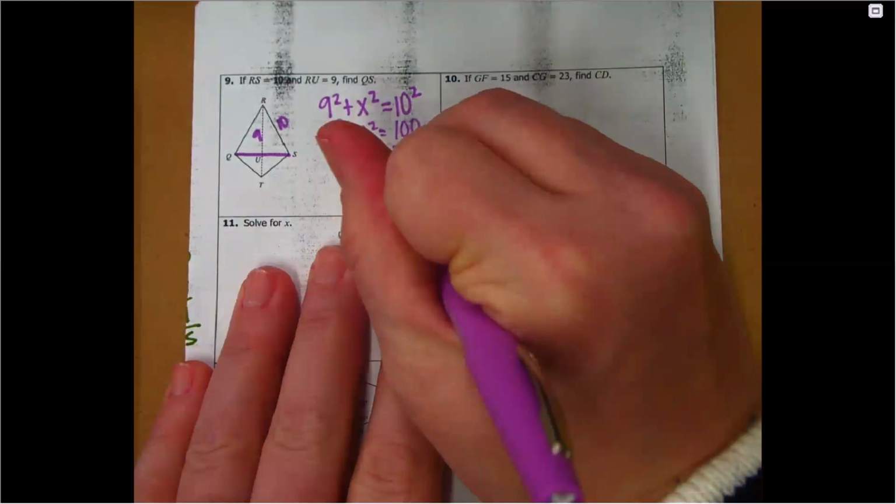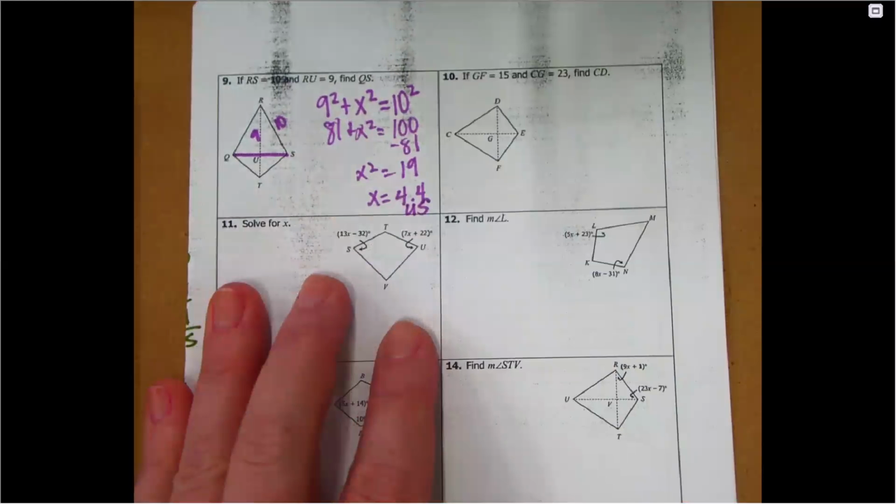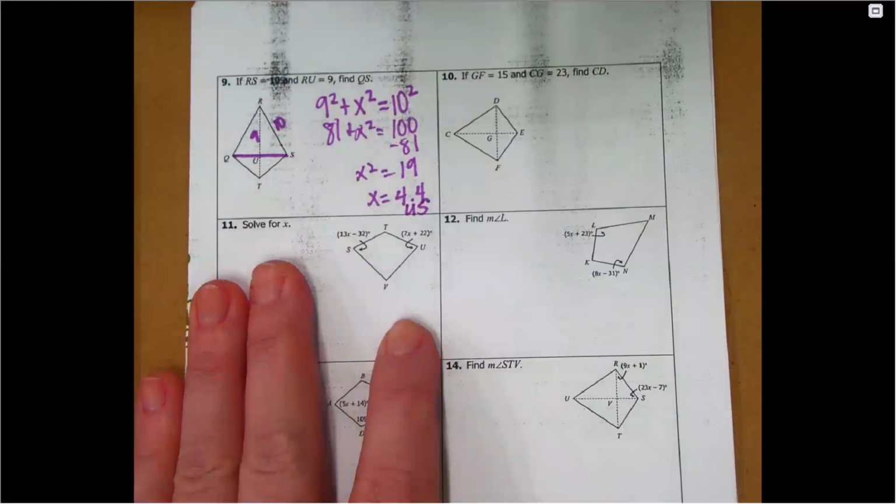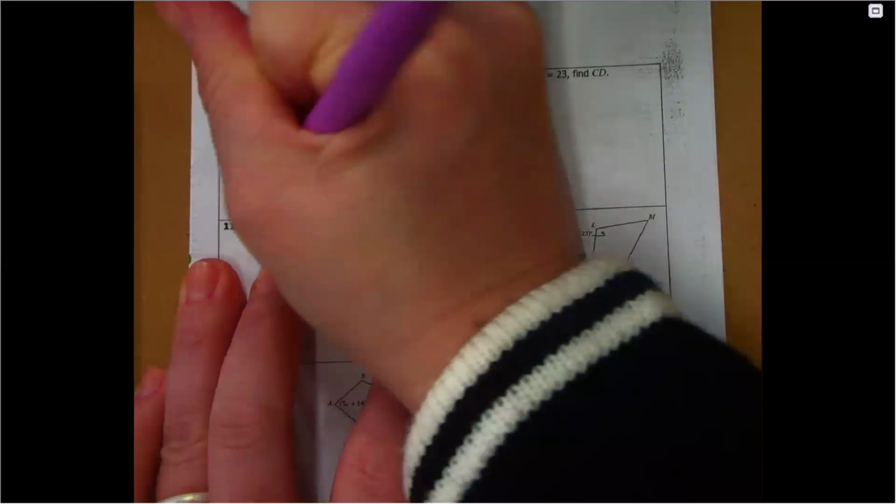So how are we going to get QS? Double it. So what's QS going to be? 8.8.